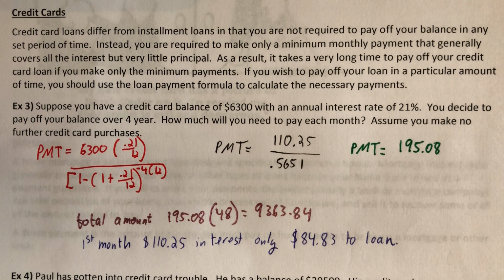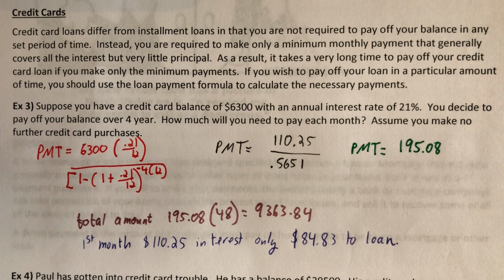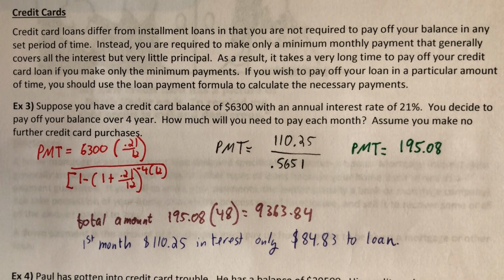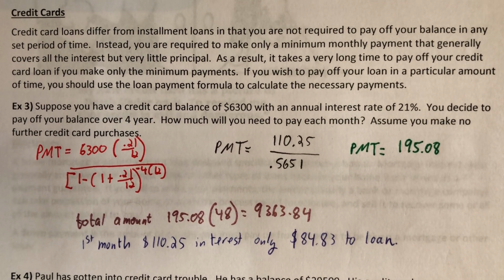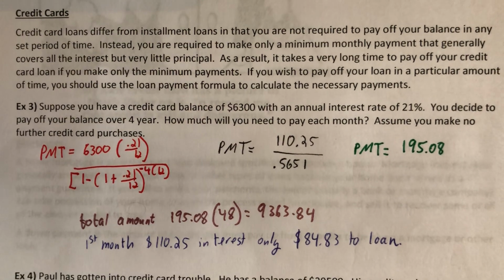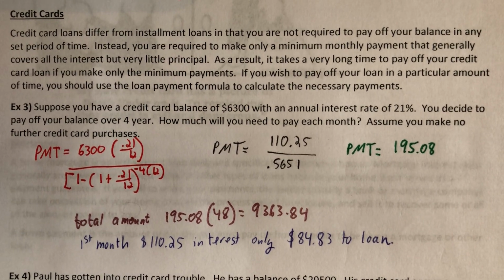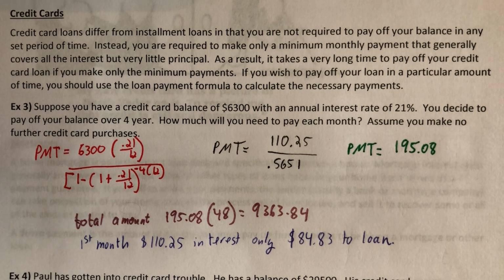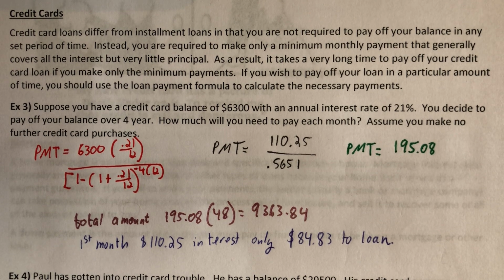So we have 6,300 times 0.21 divided by 12. For the denominator, 1 minus (1 + 0.21 divided by 12) to the negative 4 times 12. Hopefully this is coming a little bit easier. We'll do a bunch of these. Okay, the setup's always the same. So we get 110.25 for the numerator, 0.5651 for the denominator, and you would make a monthly payment of $195.08.